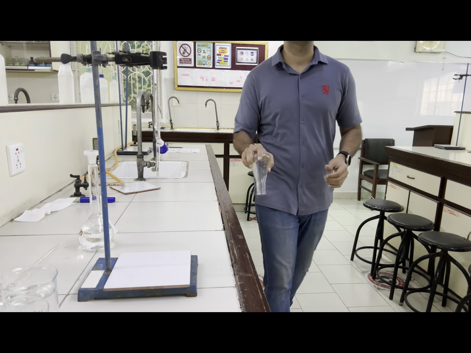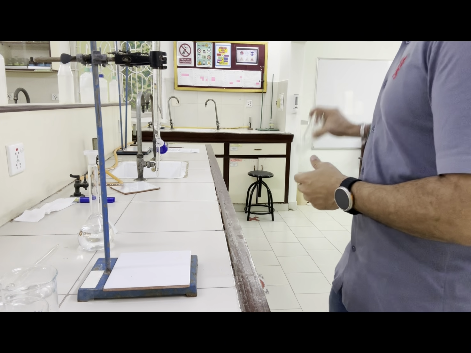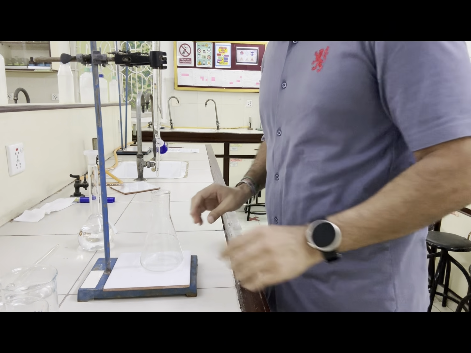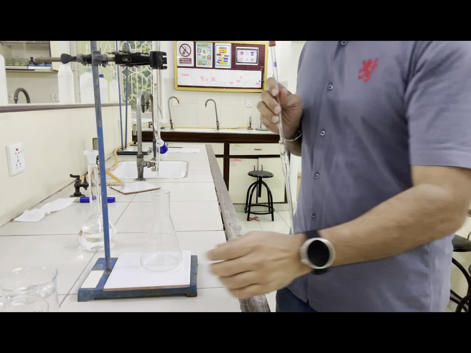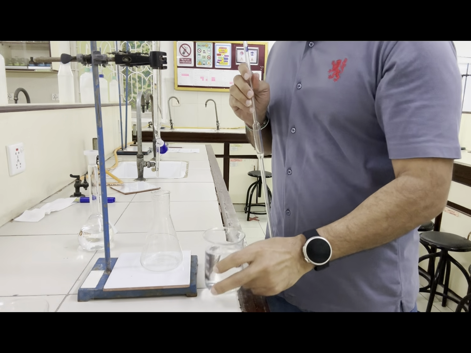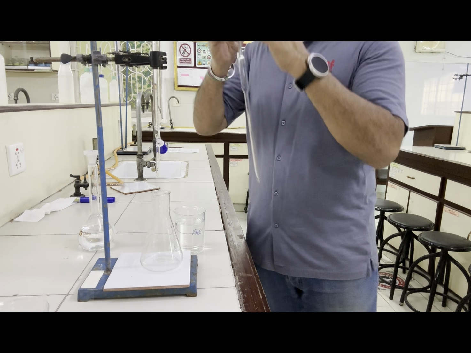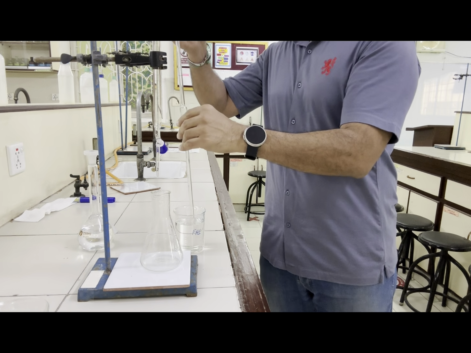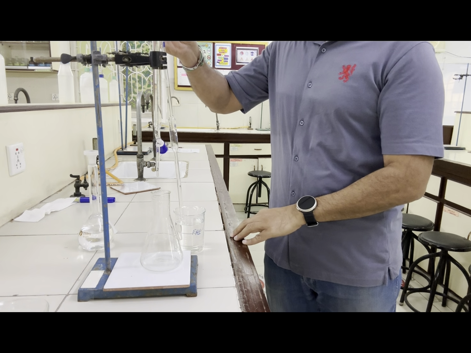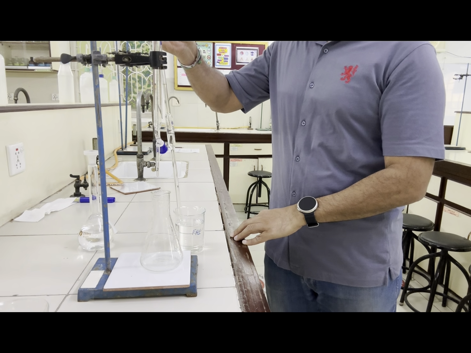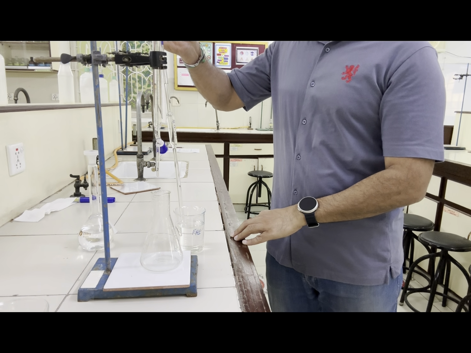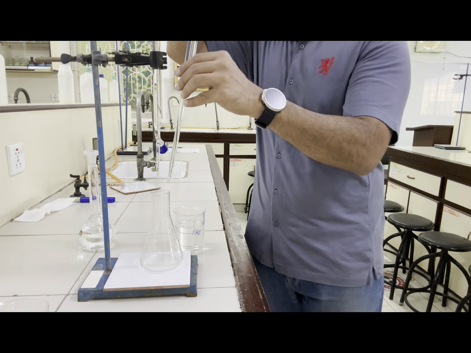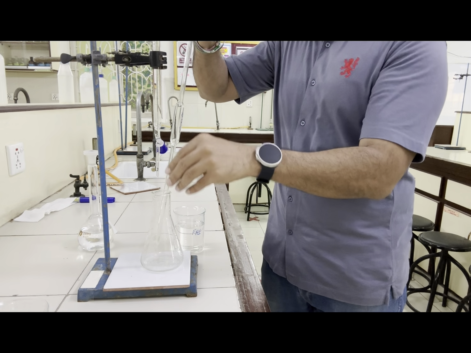Dry as much as you can, and then using the pipette, take out Fa1, 25 centimeter cube. Remember, use the same pipette you have used the previous time, because two pipettes are given, so students get confused. So this is 25 centimeter cube exactly, transferred into the conical flask.